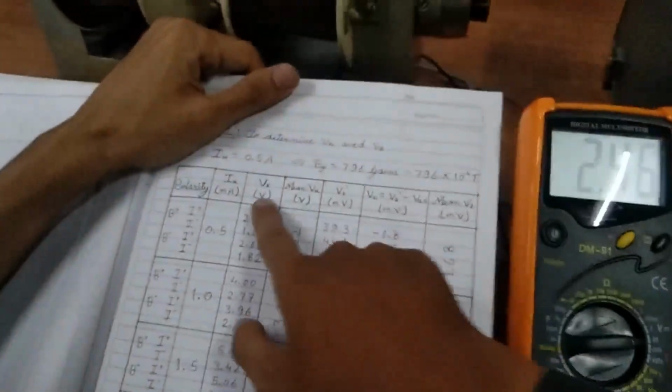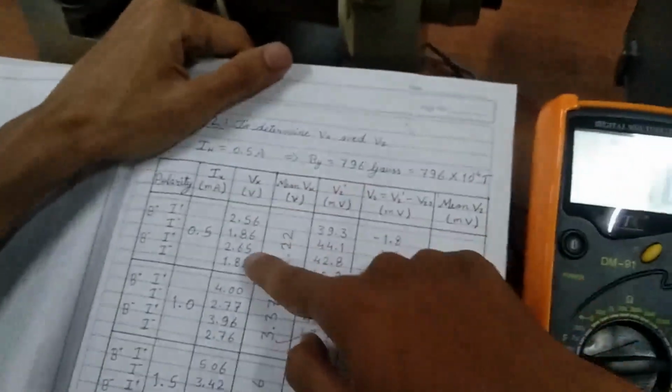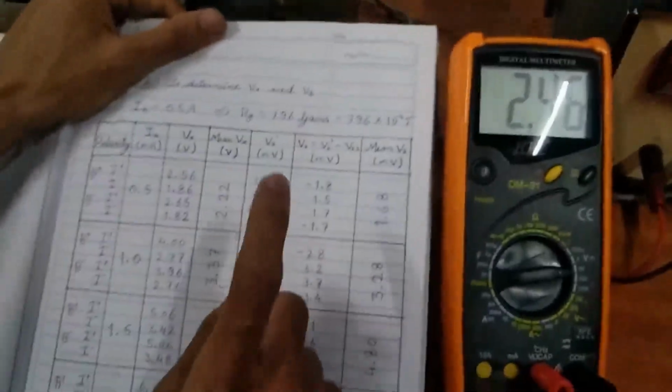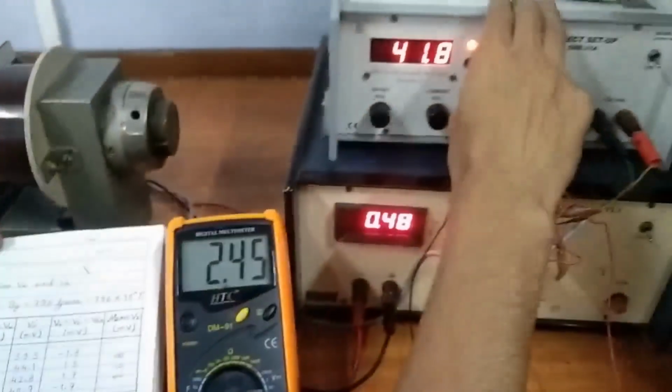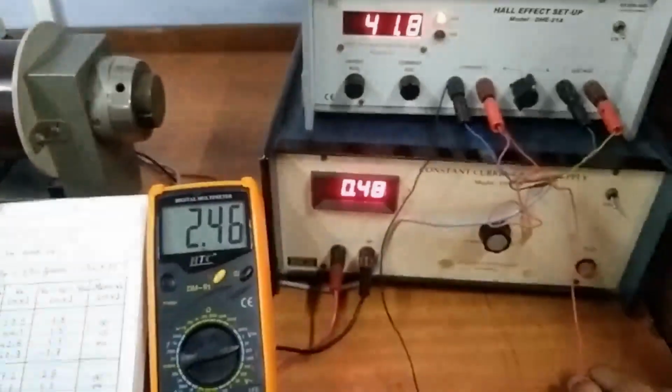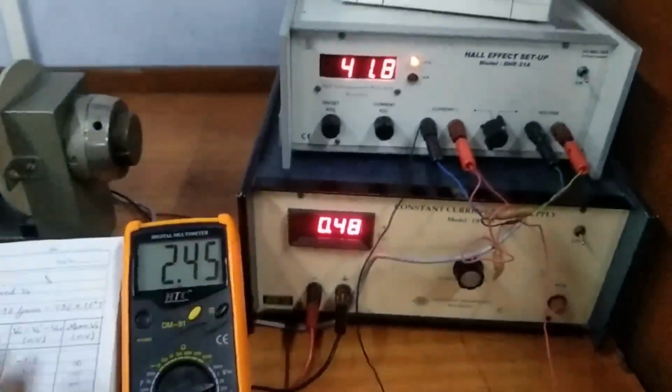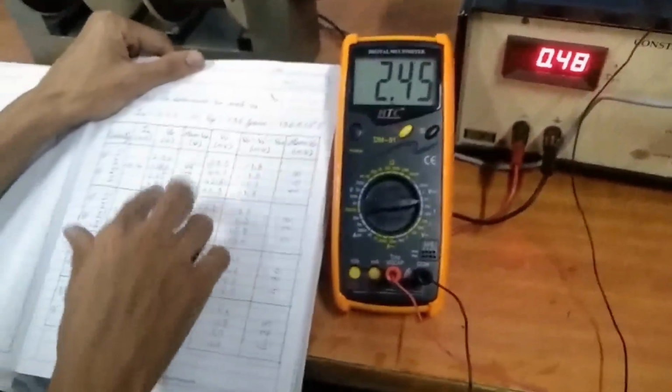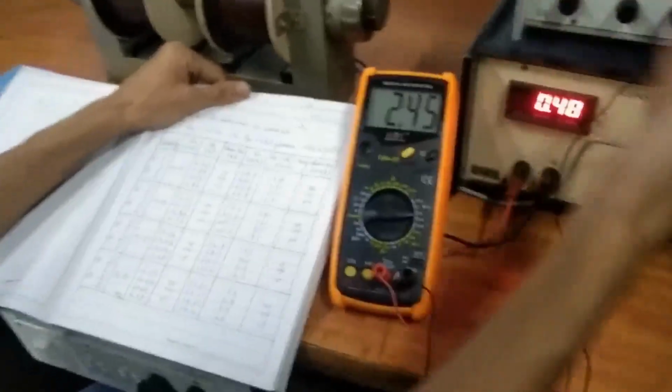Don't confuse Vx and Vz prime. Vx is the multimeter voltage and Vz prime is the Hall voltage. Vz prime you will measure from this apparatus, and Vx you will measure from the multimeter. Okay, so it's like this. You have to take all the readings by changing polarity.